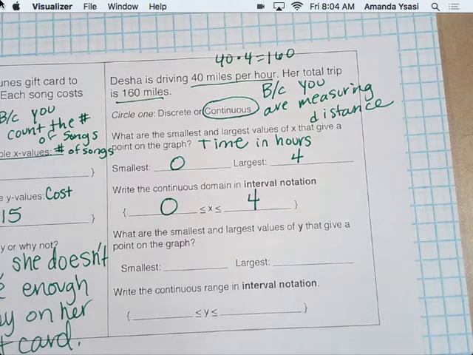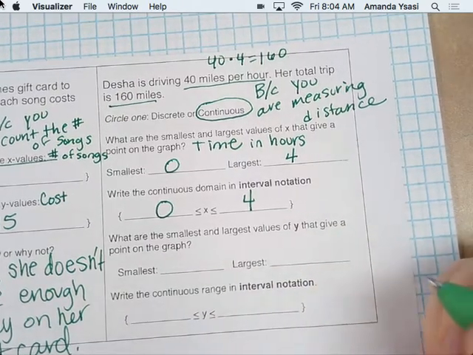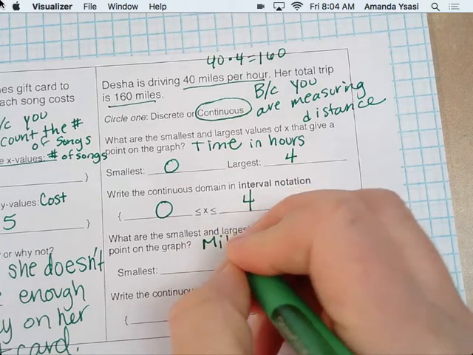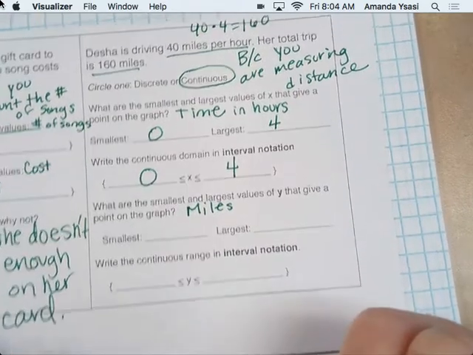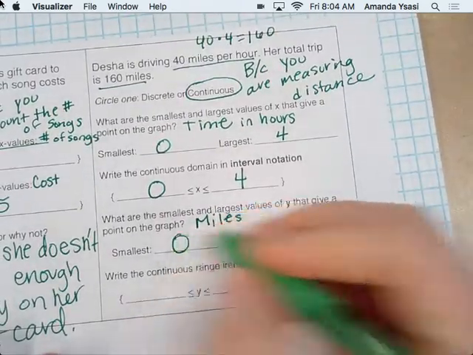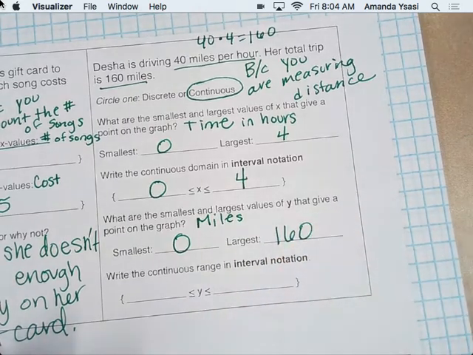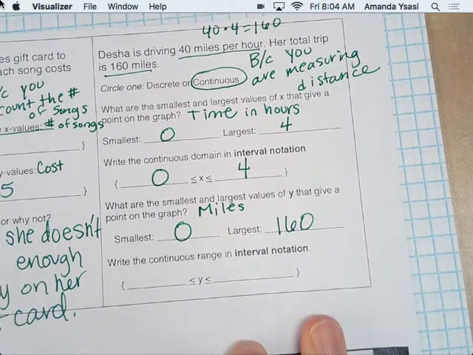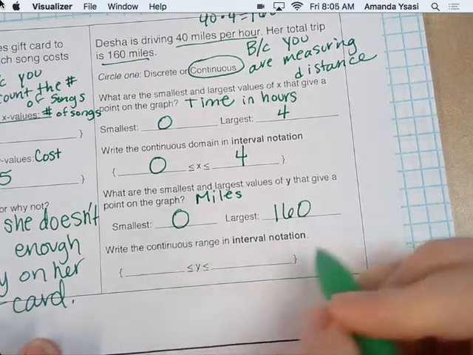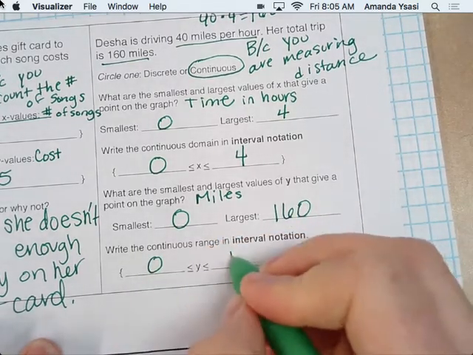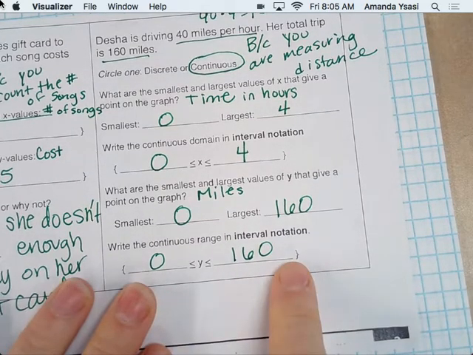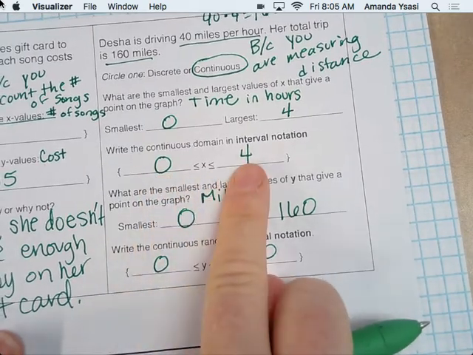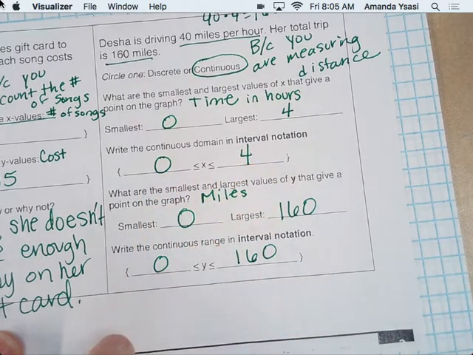Now we need to do our y value. What is the variable for y? Yeah, miles. What is the smallest amount for number of miles traveled? And what is the largest? So we write this as a continuous range going from 0 to 160. So anywhere between 0 and 160 is the distance traveled. Anywhere between 0 and 4 is the number of hours driven.